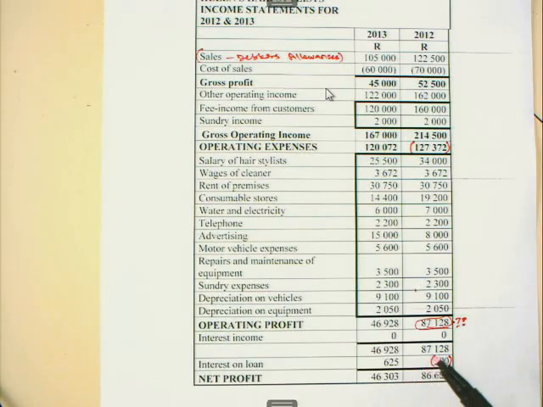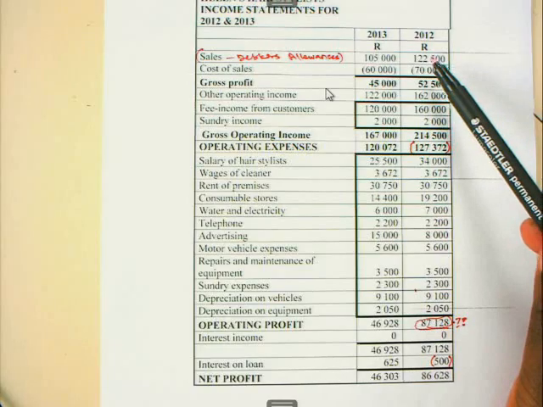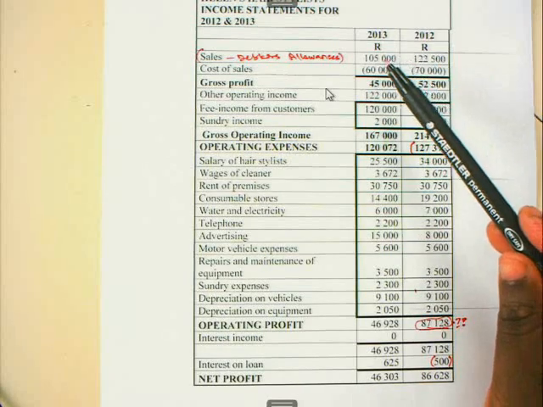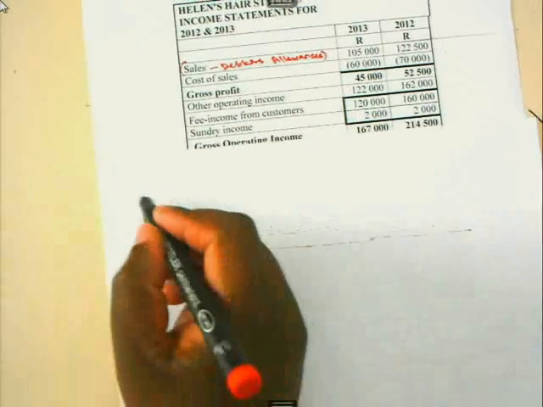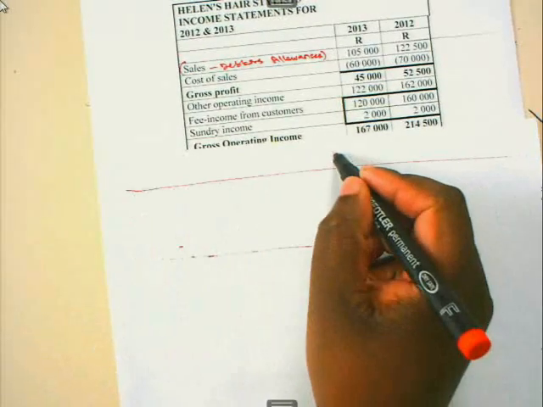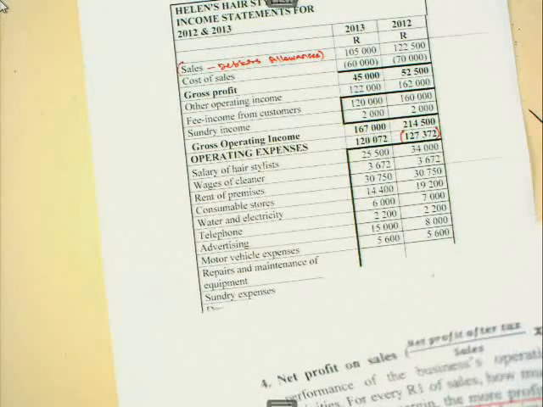Our sales were 122,500. They declined also to 105,000. Let us use this scenario to check the net profit as a percentage of sale.